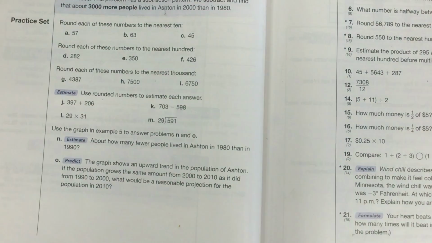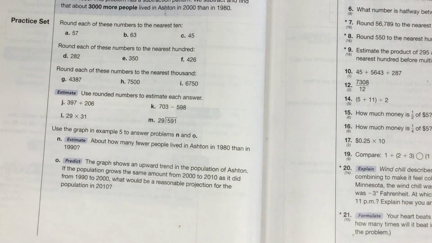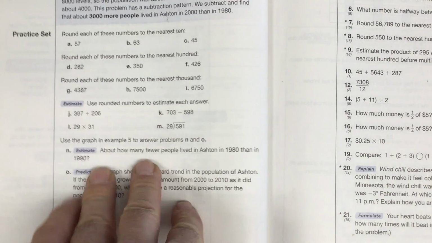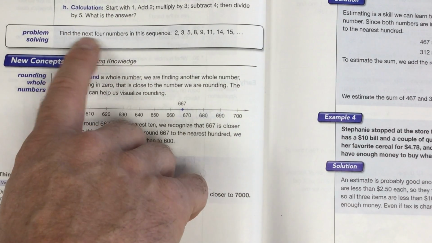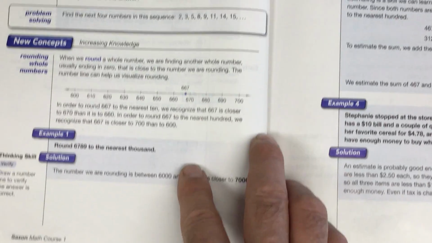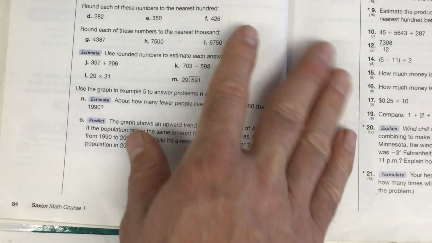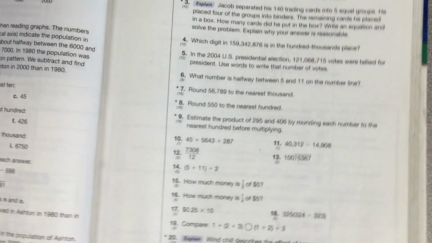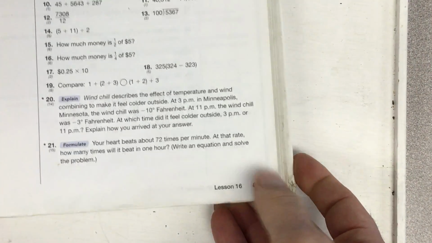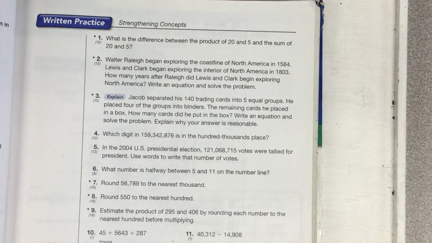So today, just do the odds on lesson 16, and there are no early finishers, but there is a problem solving, and that's right here. Find the next 4 numbers in this sequence. So, right there, page 85 is where your lesson 16 starts. All right, good luck.